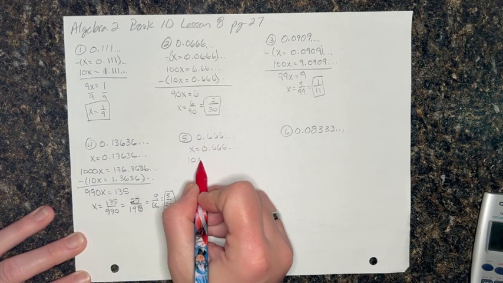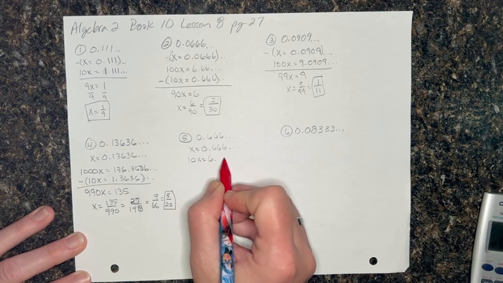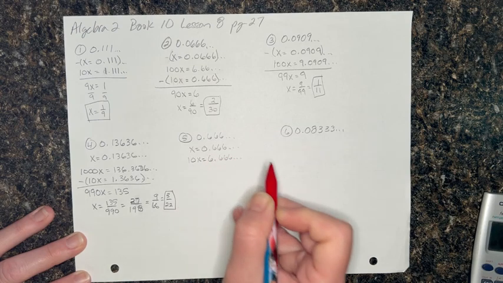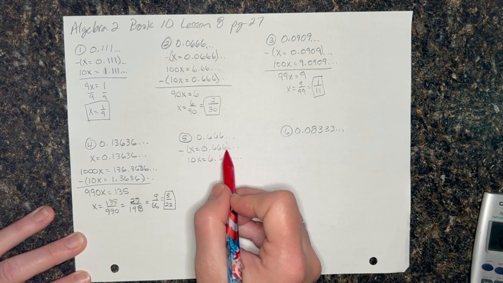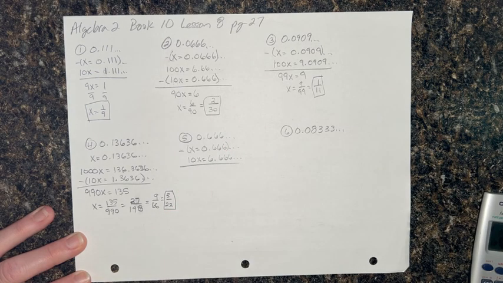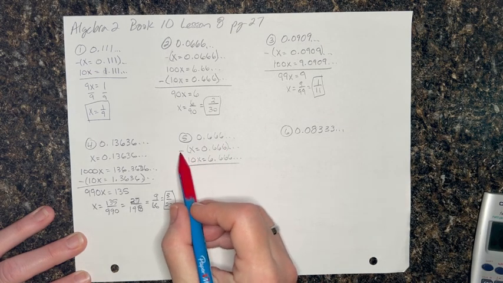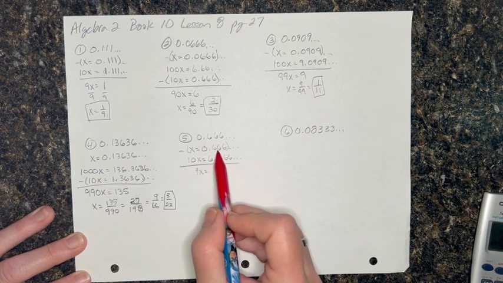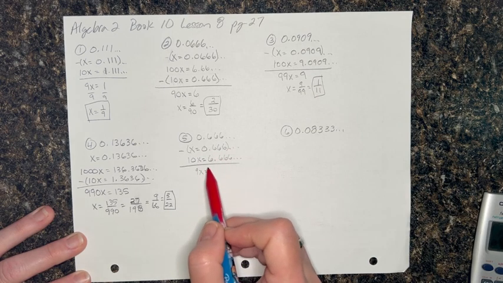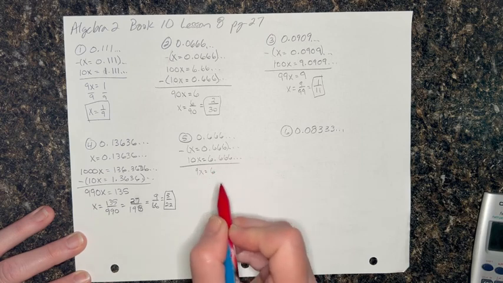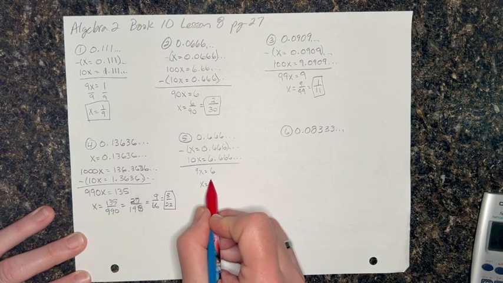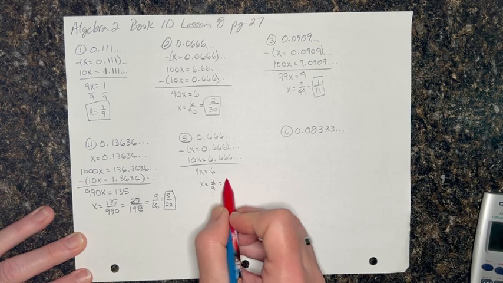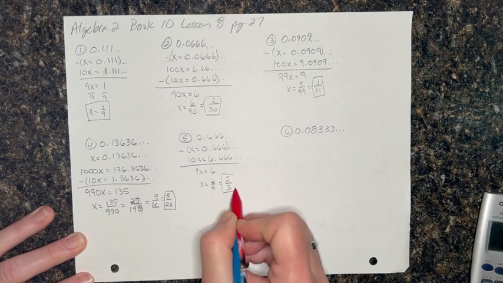So 10x is equal to 6.666... We could subtract this first one from the second. Negative x plus 10x is 9x's. Negative 0.6666 plus 6.6 is 6. Okay, so x is equal to 6/9 or 2/3.